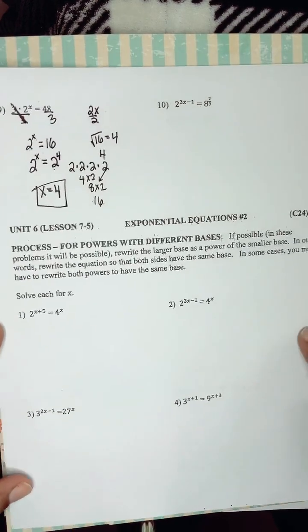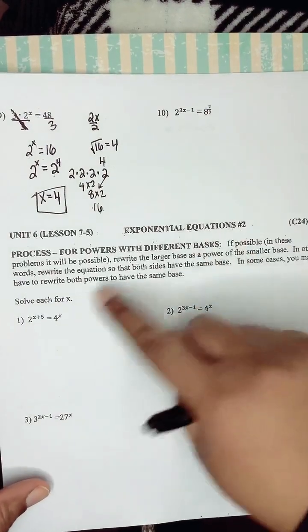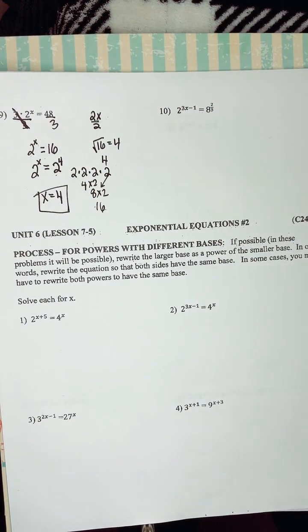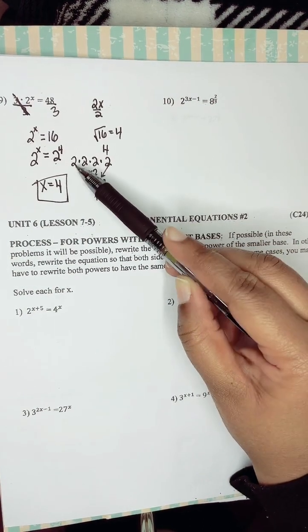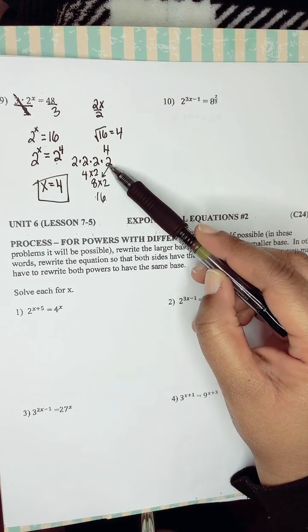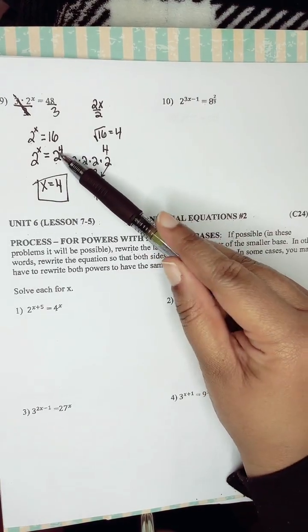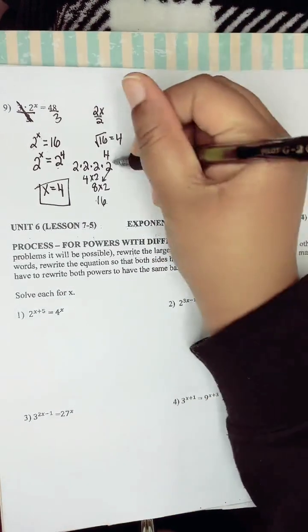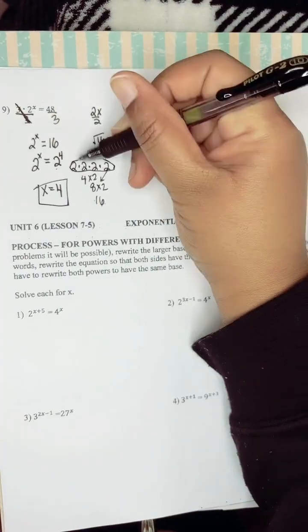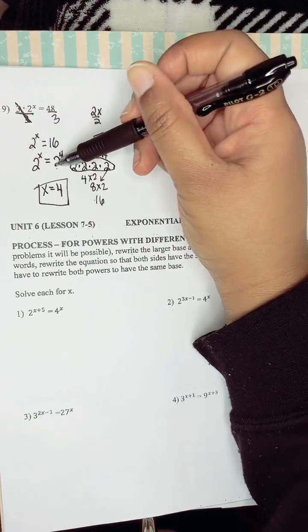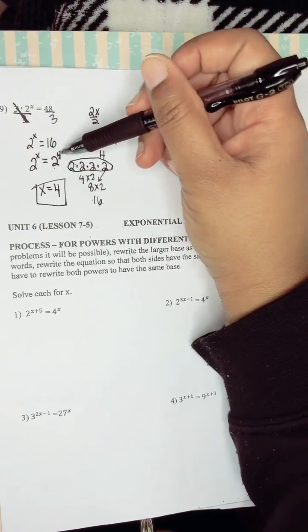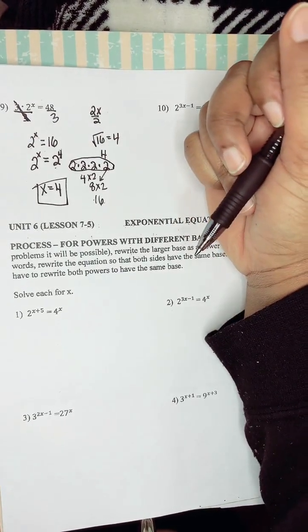All right, let's finish out this top one, and then we'll move down to the other stuff. So where did the 4 come from? The 4 came from knowing that 2 times 2, it took how many 2's to get to 16? Well, it takes 4 2's. It takes 4 of these 2's. 1, 2, 3, 4. 4 of them to get 2 to the 4th power equals 16. That's what I'm trying to say.